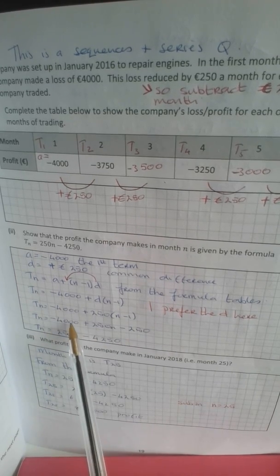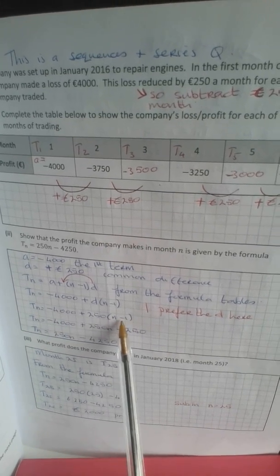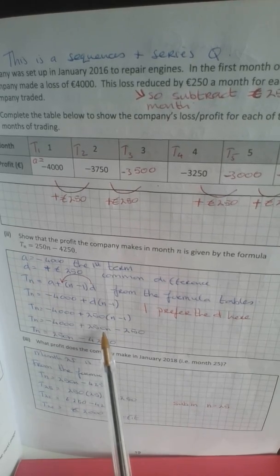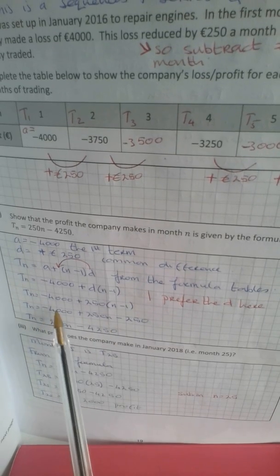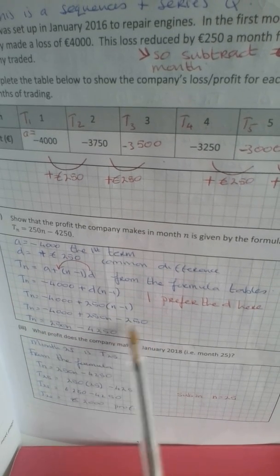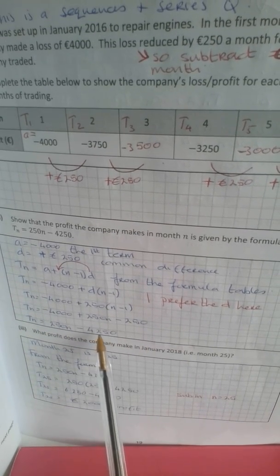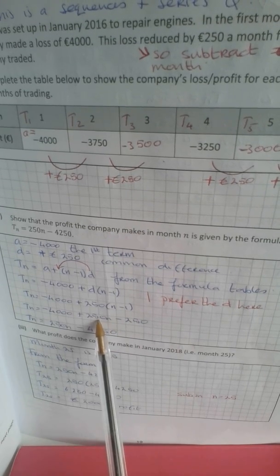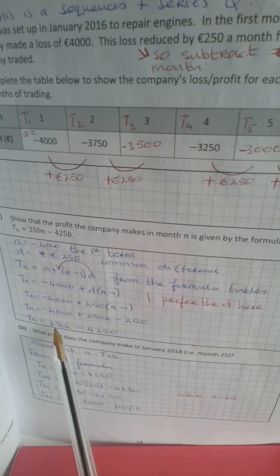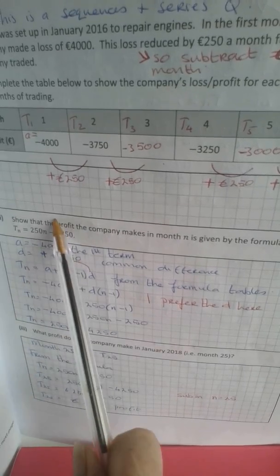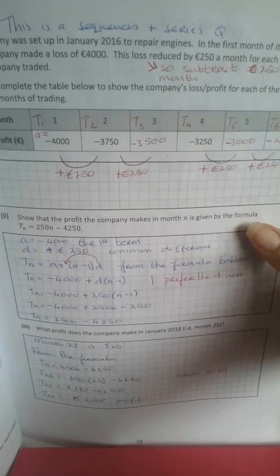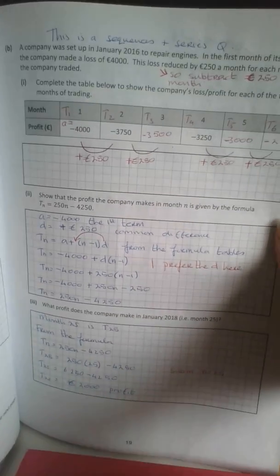Minus 4,000 is brought down. Multiply out the brackets. 250 by n is 250n, and 250 by minus 1 is minus 250. Minus 4,000 minus 250 is minus 4,250, and my 250n is there. So I get T of n is equal to 250n minus 4,250, which is what we were asked to prove. Okay, next part of the question.